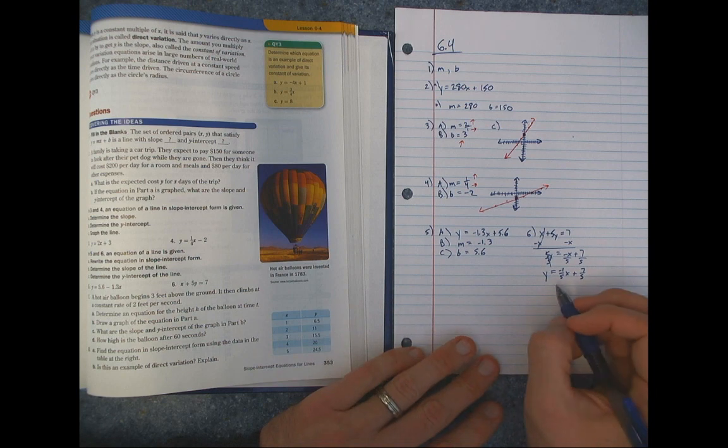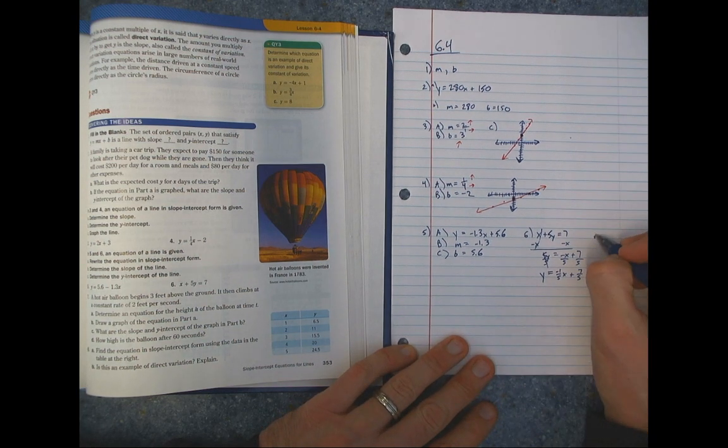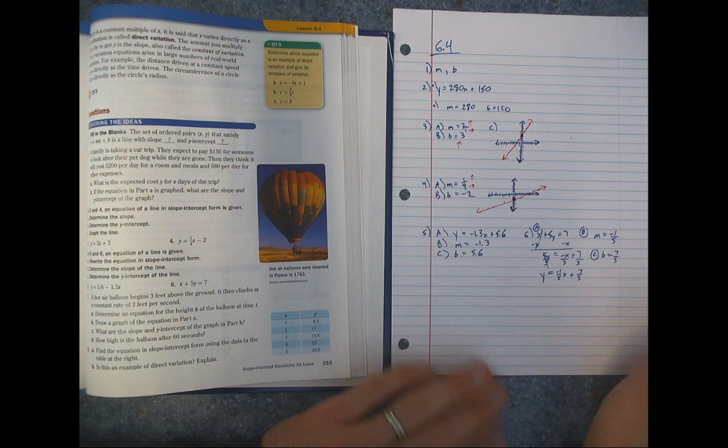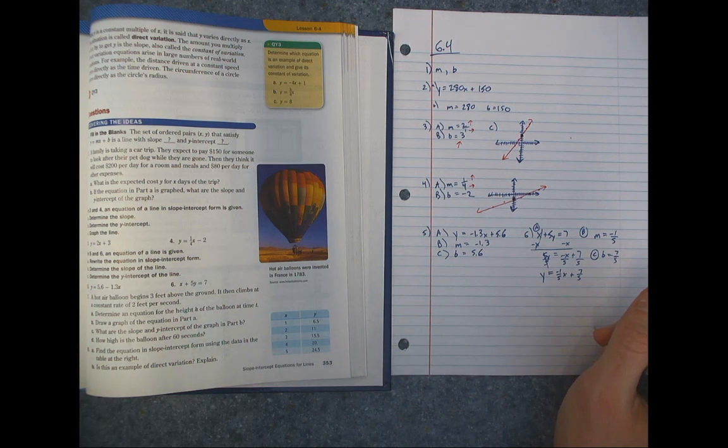And now I can answer my question. My slope, so this is part A, this is part B. My slope is negative 1/5. And then part C, my y-intercept is 7/5. And of course, if you turn that to a decimal, that is a nice decimal, so that's perfectly fine.